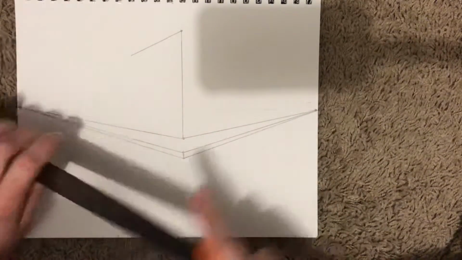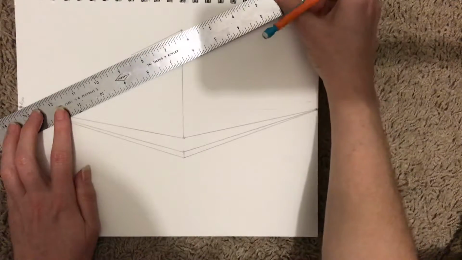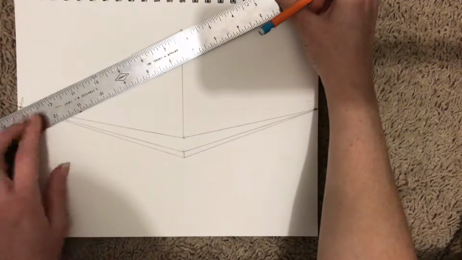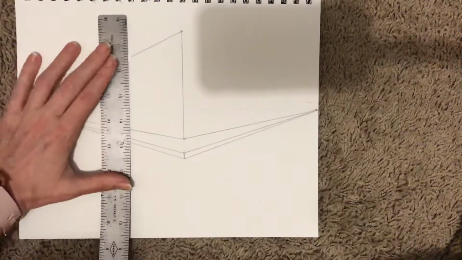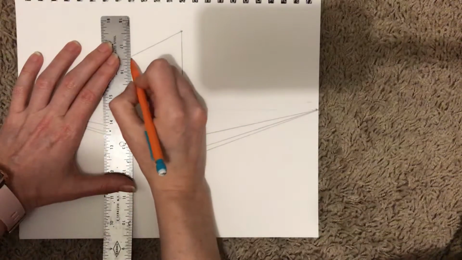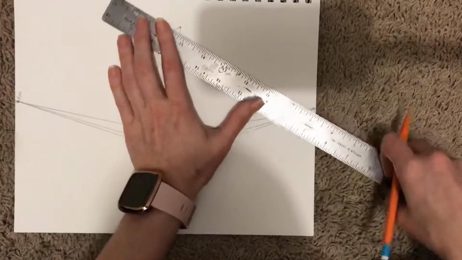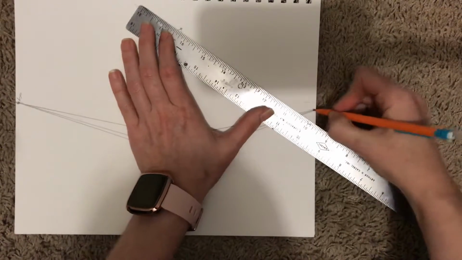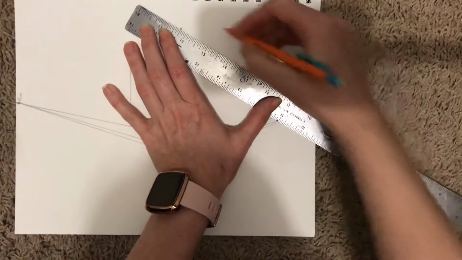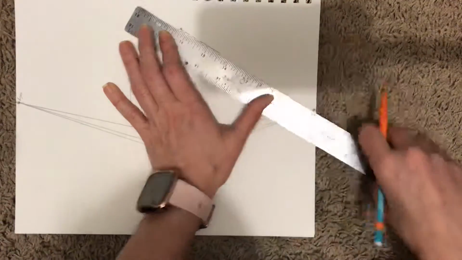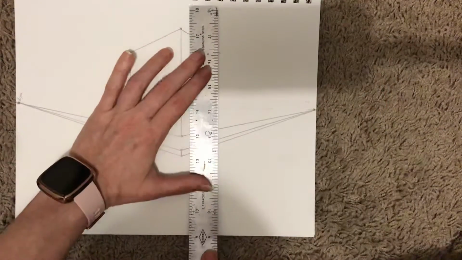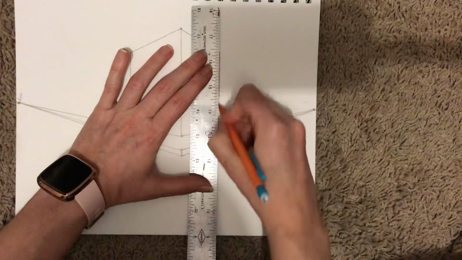Alright, so this is how big I want my first building to be. So that's why I stopped it there. It does go to the vanishing point, just to remind you, it is not random. Going to the dot. And then a vertical line to finish. Okay, and then on the other side, dot to dot. However big you want this building, that's how long you draw the line, and then a vertical line to finish.